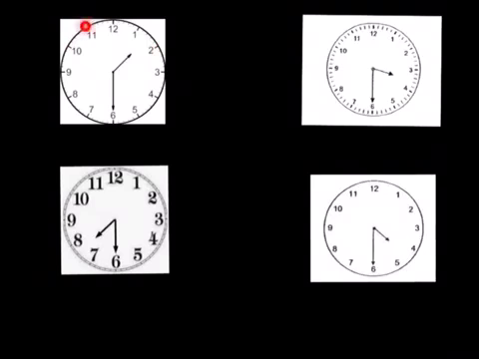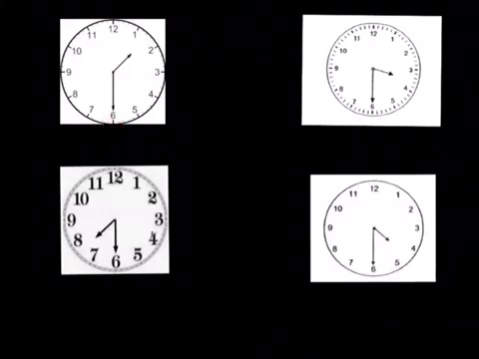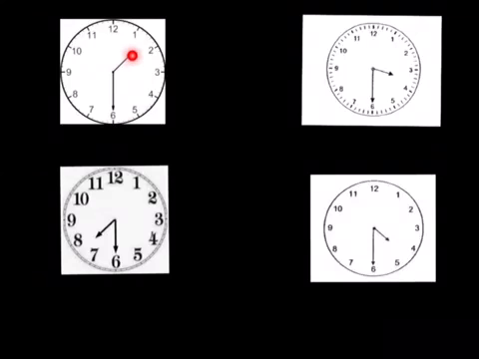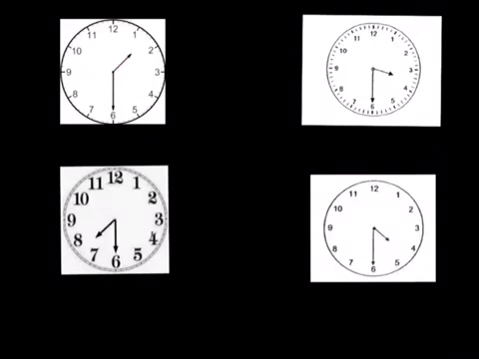All right, let's look at this one first. So remember what I said? We always look at the long minute hand first. This time it's pointing to the 6, so we know that it's half past because it's travelled halfway around the clock. What hour has it gone past? If you look at the minute hand now, it's gone past the 1. Hasn't gone past the 2 yet, so it's 1:30.